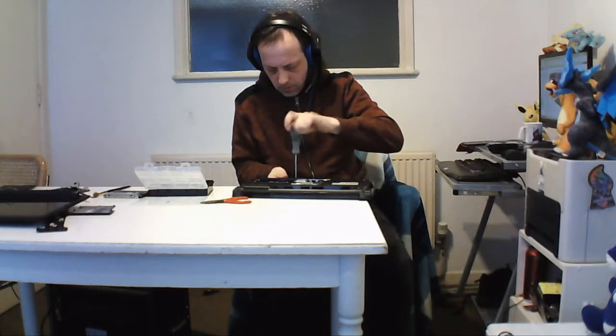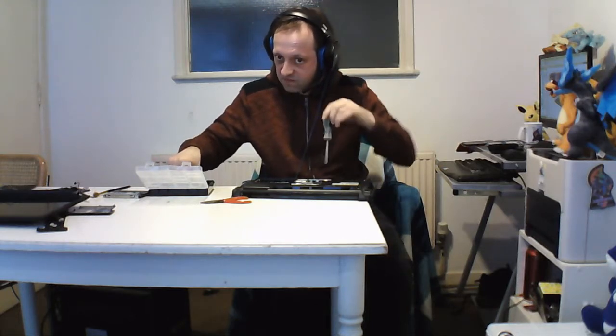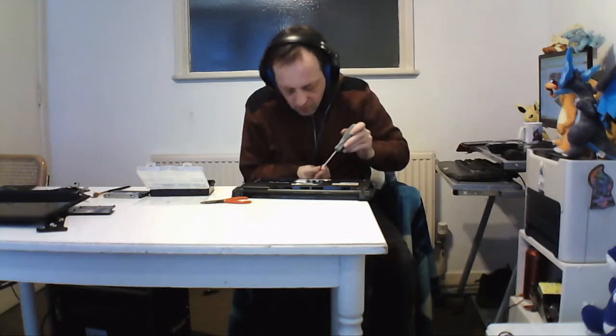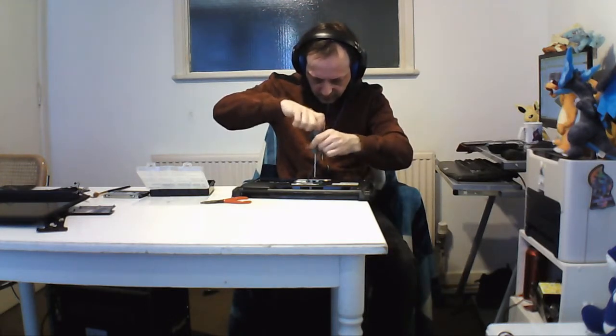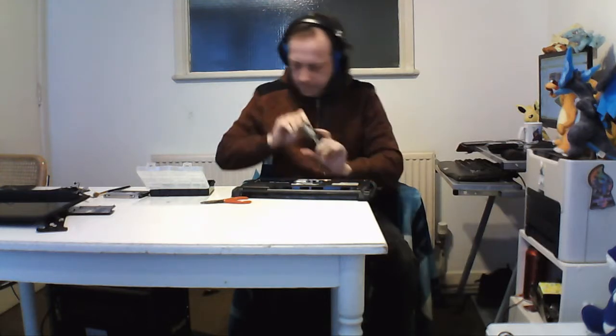And remember to tighten these, but don't tighten them too hard, otherwise you could break the case. These are pretty good since they're metal, but you want to make sure it's tight enough. There you go.